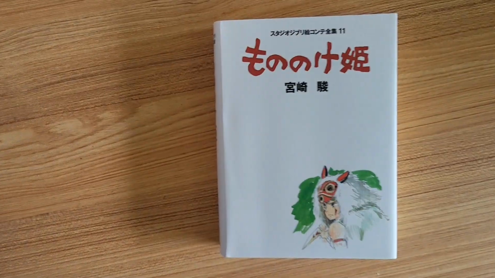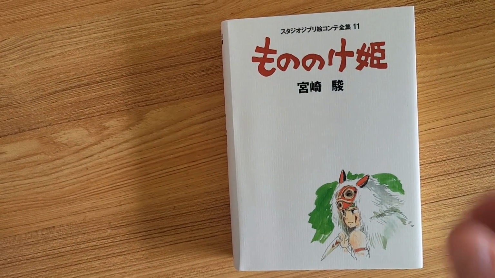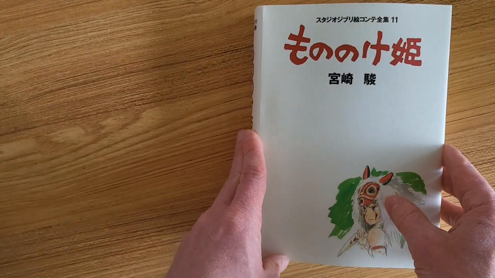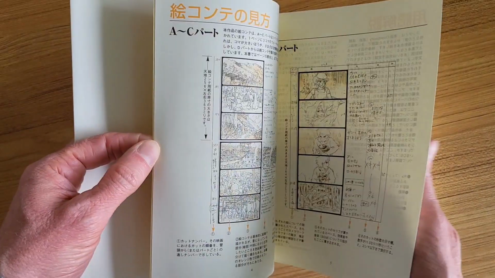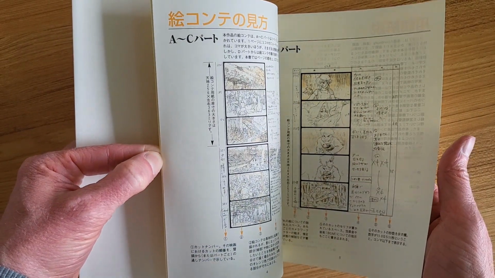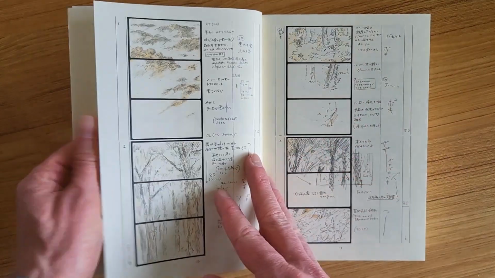So let me zoom in a little bit more. Let me see how much zoom we're gonna put. Something like that. So let's keep the text and go straight into the book.